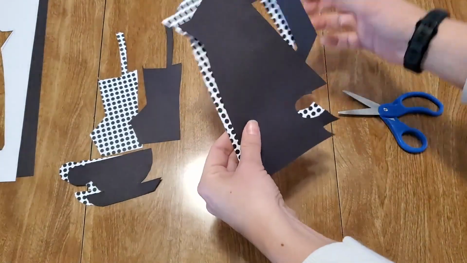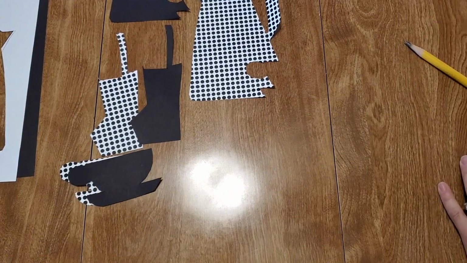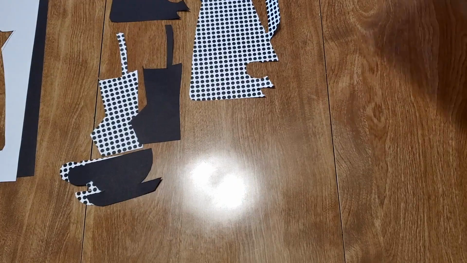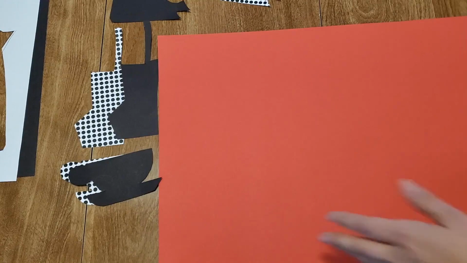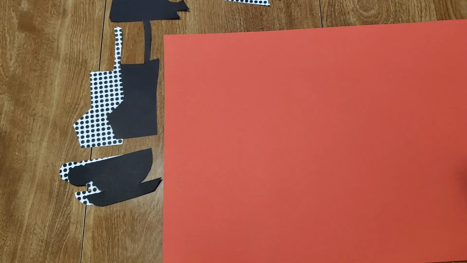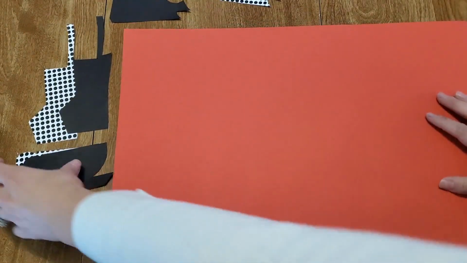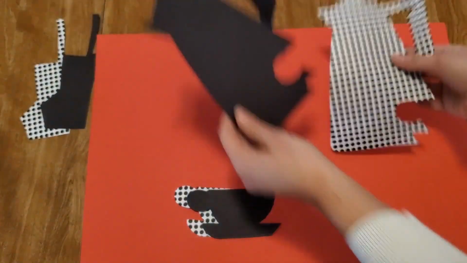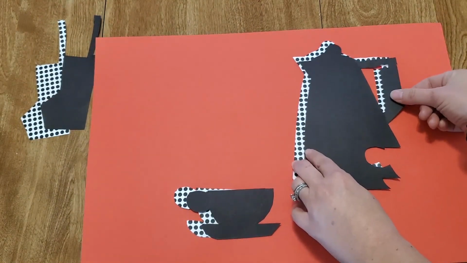Okay, so now we should have our shapes, and we're going to glue them down on our red giant piece of paper. So the first thing we're going to do is arrange our shapes. That just means we're not going to glue anything down. This is about the design and the composition, and we're going to find the balance of our composition. So where we place our shapes and our elements is going to matter. If you remember what your drawing looked like, you could kind of reconstruct it.